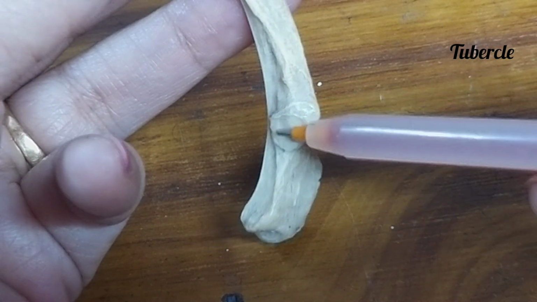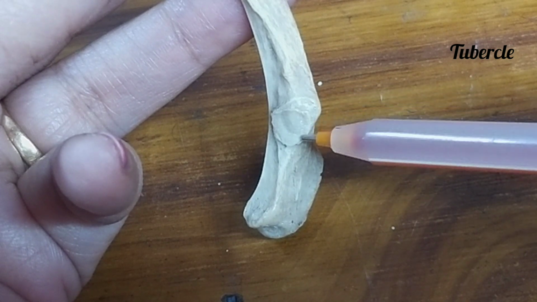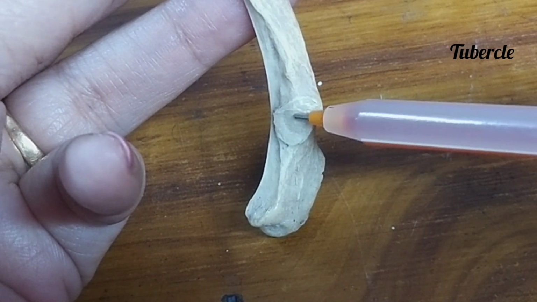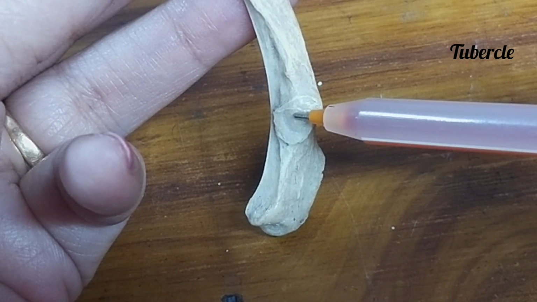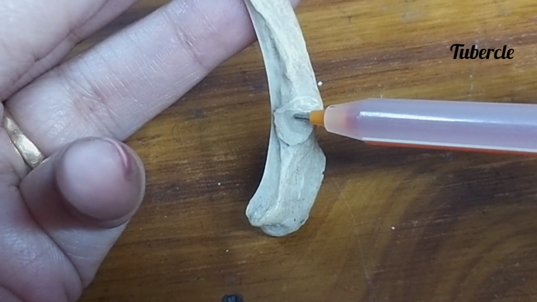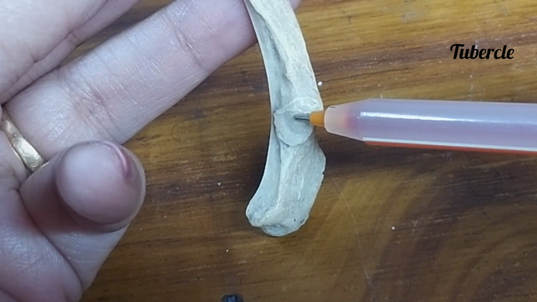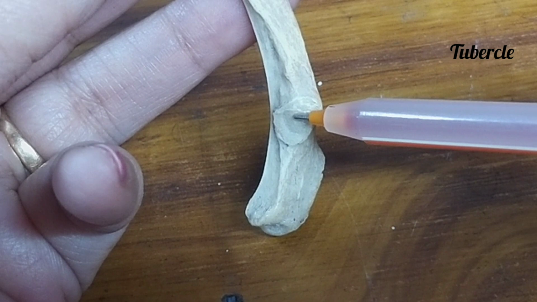Now this articular part, as you can see, contains an oval facet. Okay, this oval facet articulates with the costal facet on the transverse process of the corresponding vertebra and forms a synovial costotransverse joint.